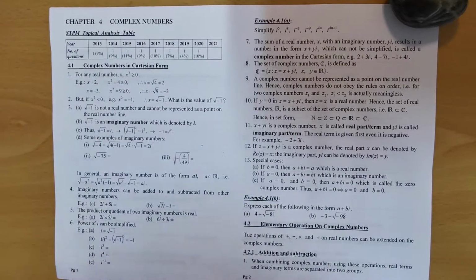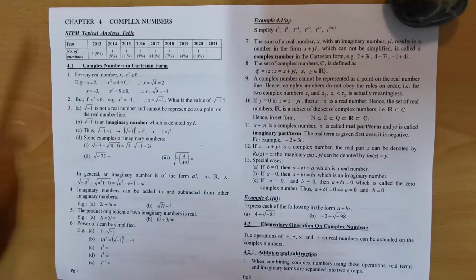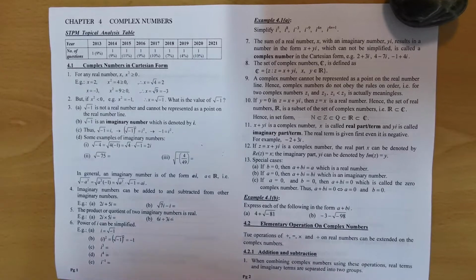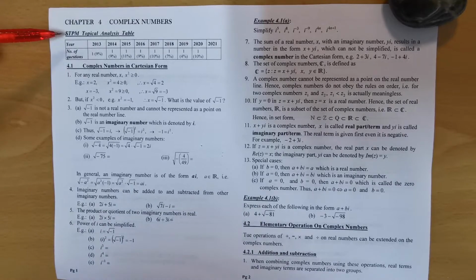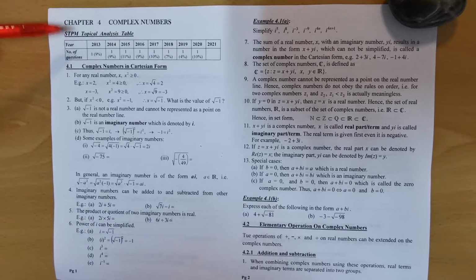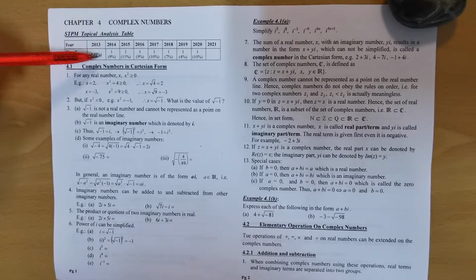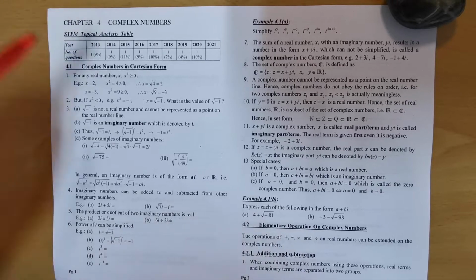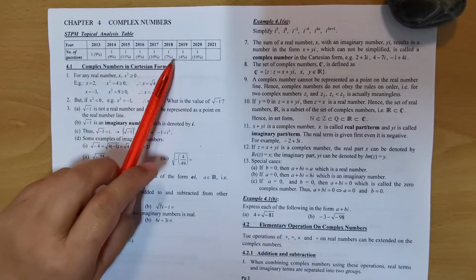Okay, good afternoon, class. Today we are going to start a new chapter, chapter 4, complex numbers. Look at the analysis table. So far, this chapter hasn't come out in part B yet. It's only come out in part 1, part A.